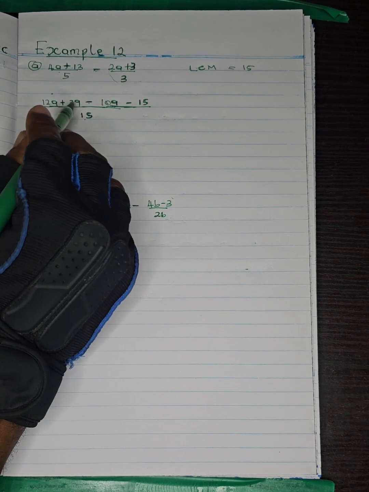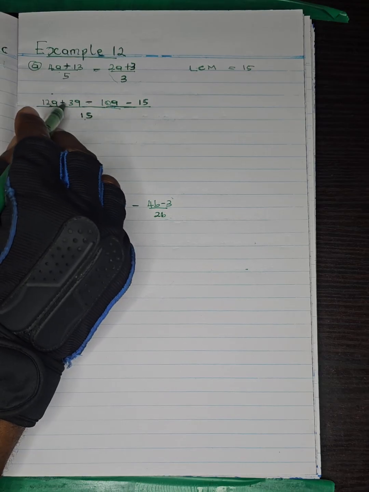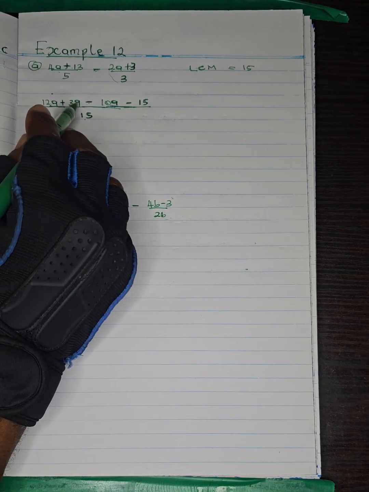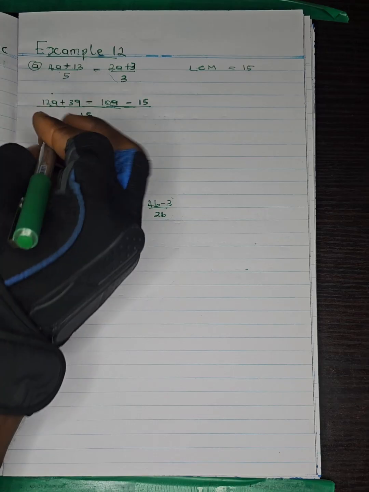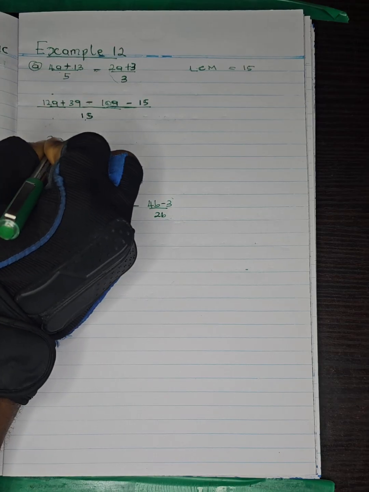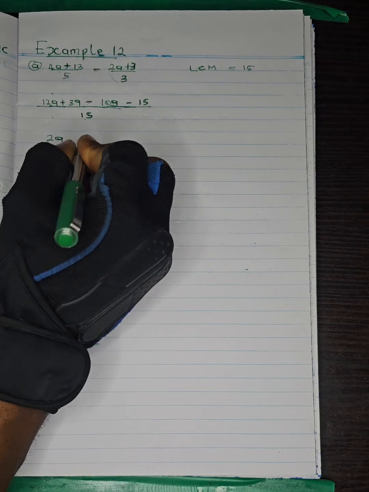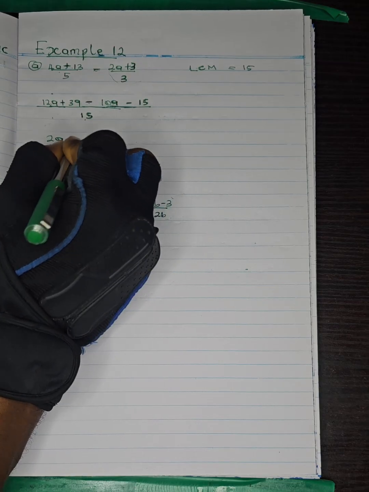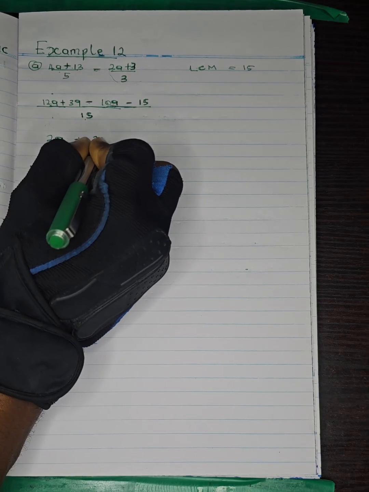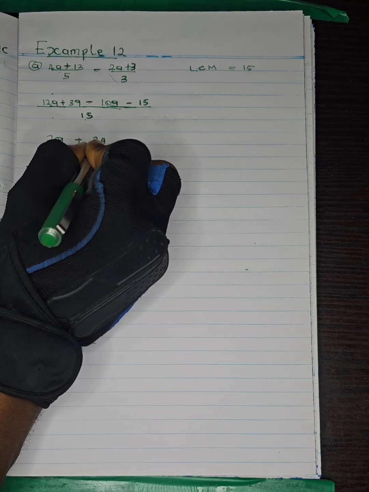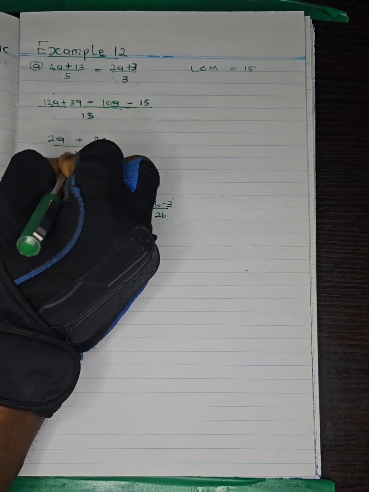So I'll start looking for the like terms. Here I have 12a plus 39. This is a whole number, so 12a minus 10a will give me what? 2a. Plus 39 minus 15 will give me what? This minus this is plus 24, all divided by 15.